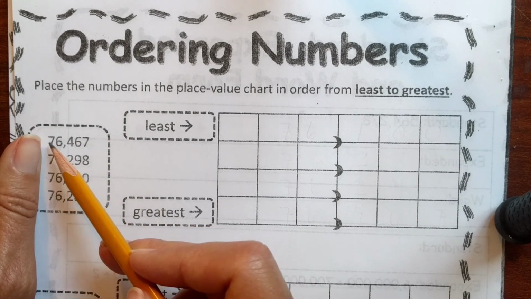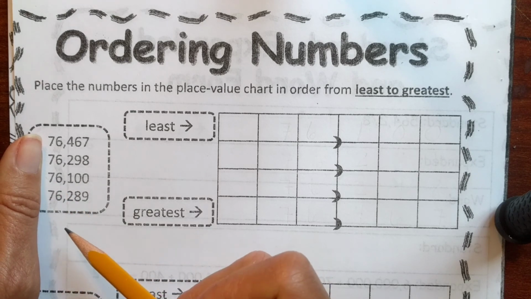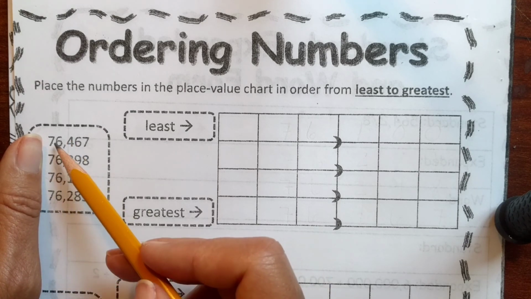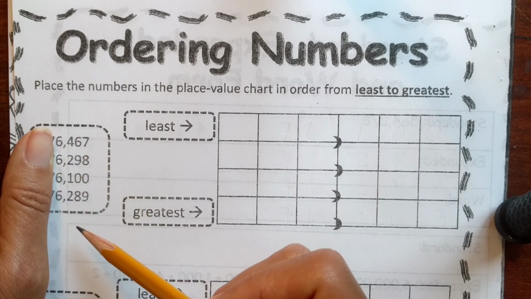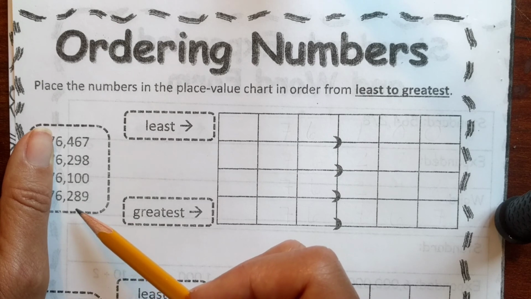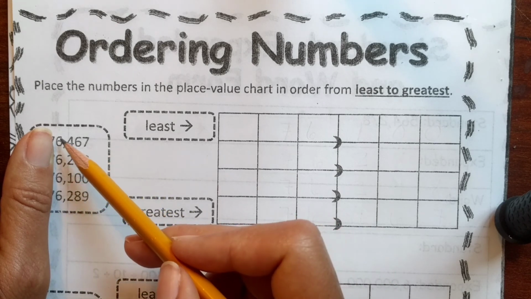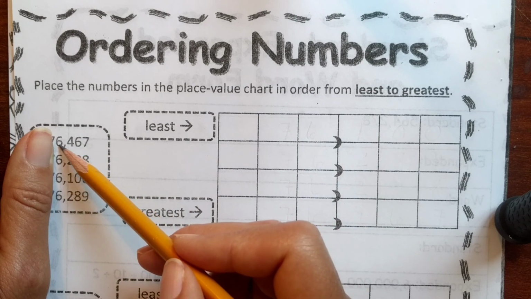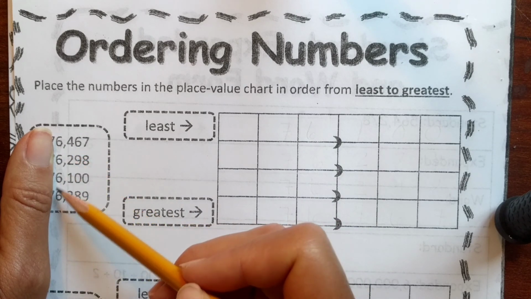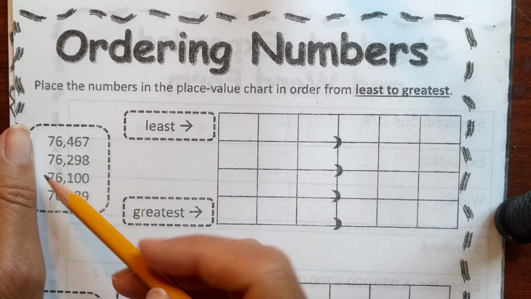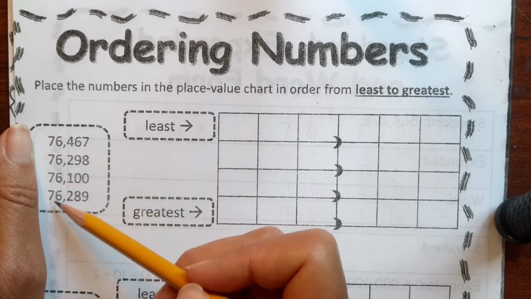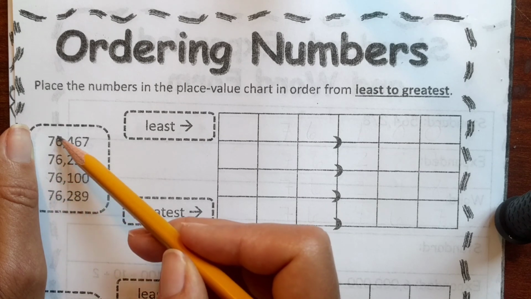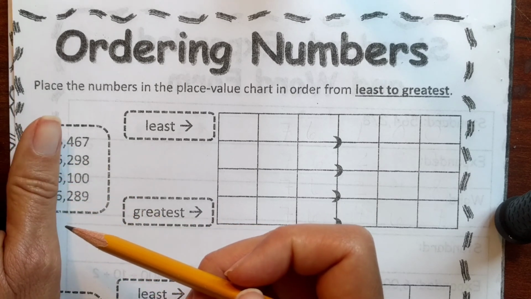And we look that we've got a 7, 7, 7, 7. They're all the same number in the 10,000s place. So now we go to the next number to the right in decreasing order from left to right. We look at the numbers in the thousands place, and we have a 6, a 6, a 6, and a 6. So again, these have the same value in their places so far, in the 10,000s place and in the thousands place.